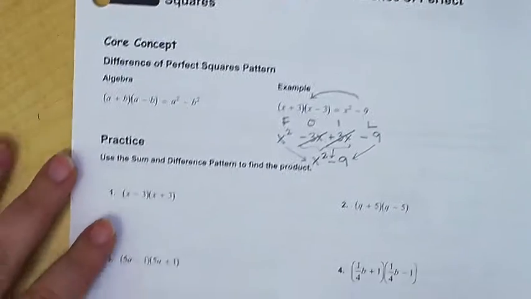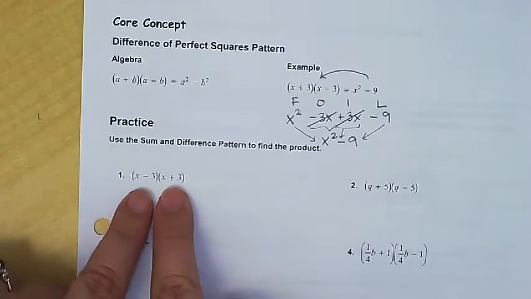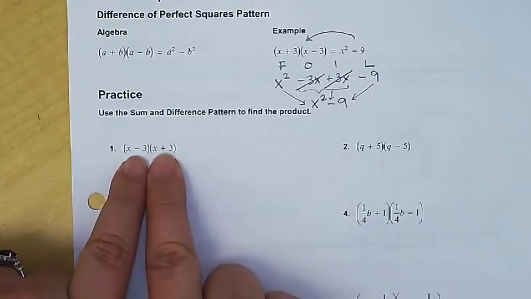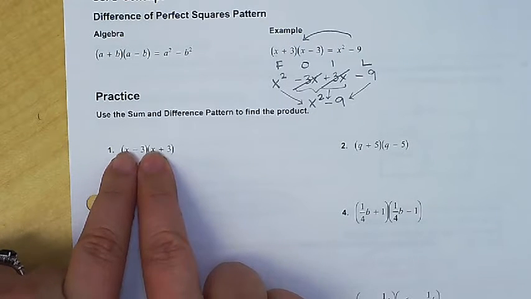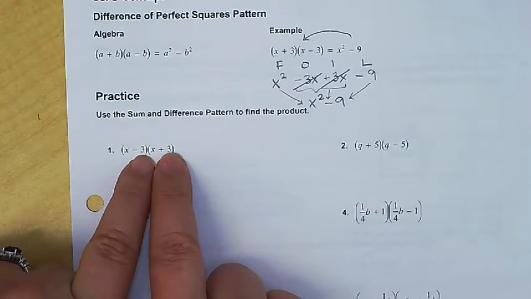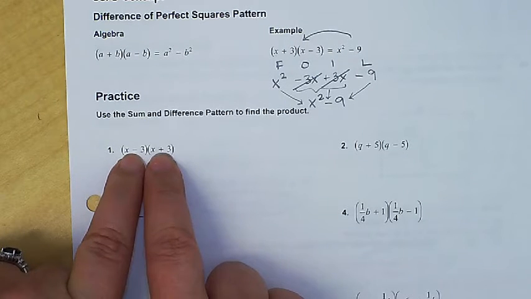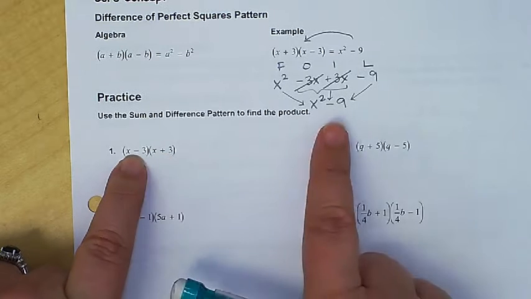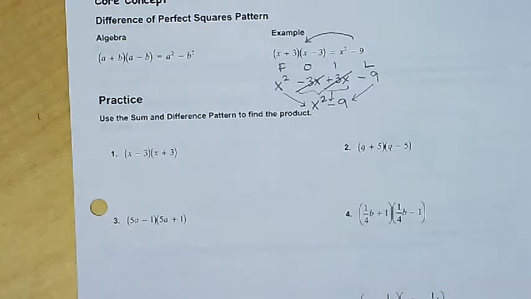And once you catch on and you realize that that's going to happen every time you have the product of binomials that have the same two terms but different signs, one's a sum, one's a difference, this is always going to happen. And all of a sudden, this got really easy, right?